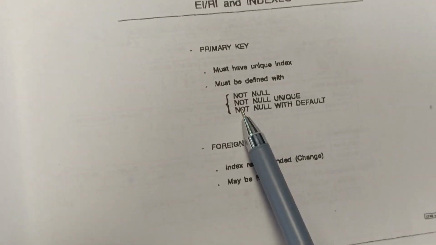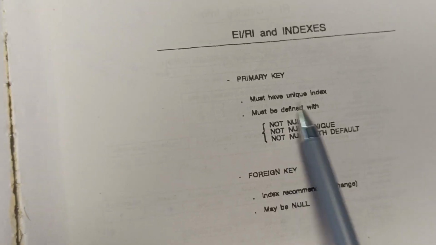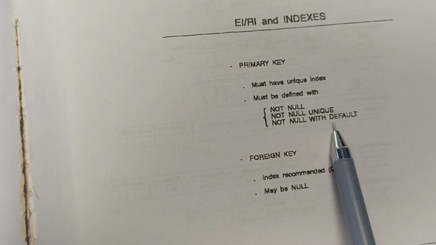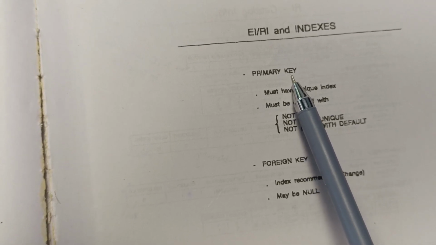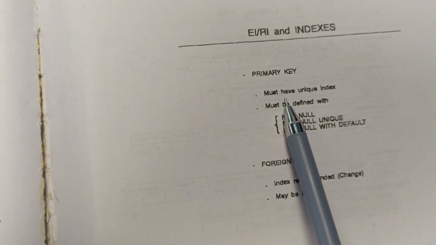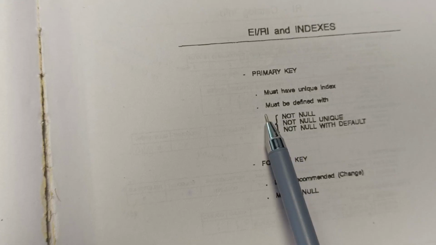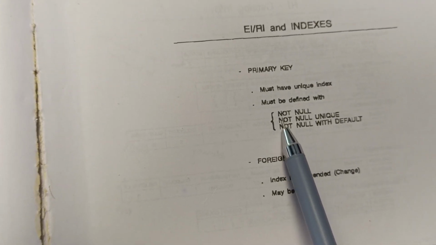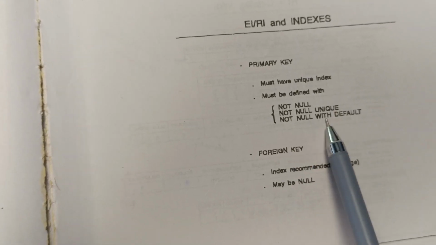Now, while creating the primary key, we must have a unique key index, and it must be defined as not null with unique, or not null with a default value. Earlier we saw how to create the primary key. But to create the unique index, the primary key rules must be followed. These are rules that should be applied before creating an index. A primary key must have a unique index and must be defined with any one of these three.